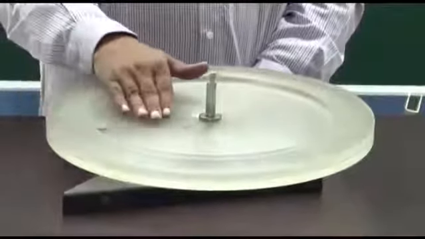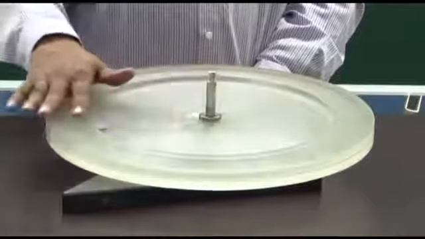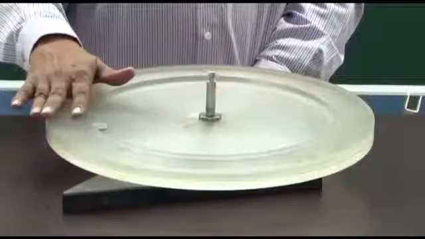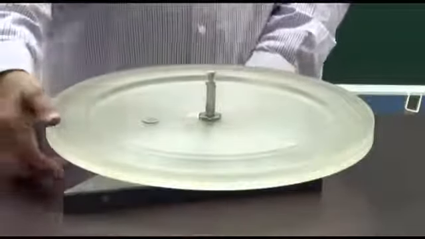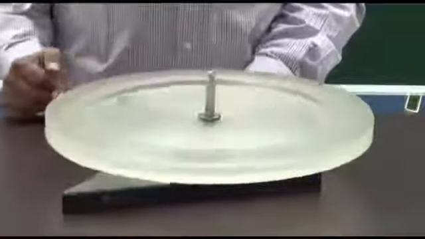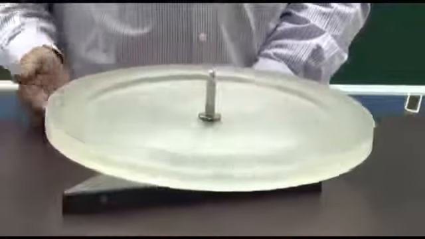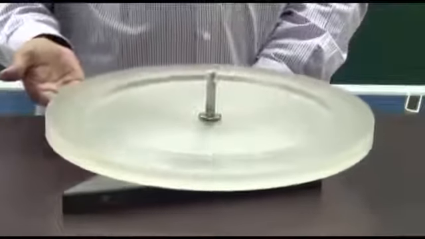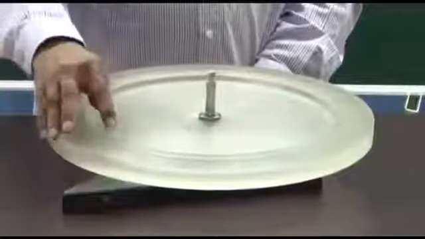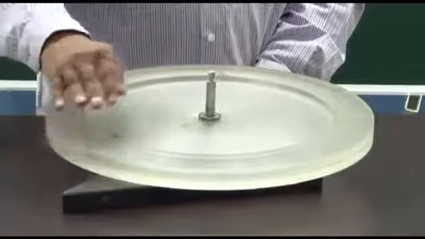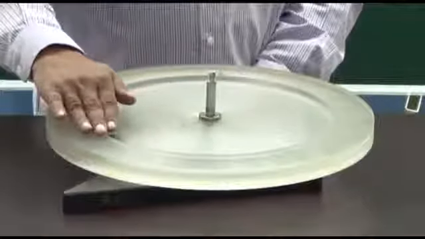We placed it somewhere here in the middle, and now you see it is at the edge. Let us repeat. I start from here, give it an angular velocity, and you see where this coin is. This coin is right here at the edge. So, from this middle it has gone away.